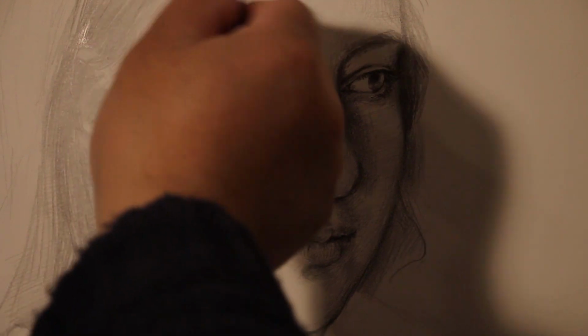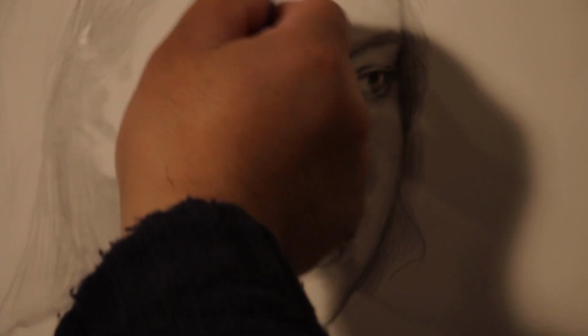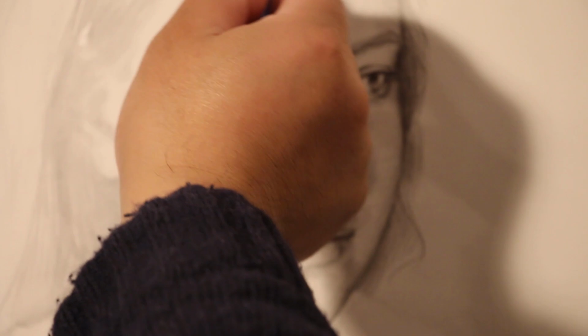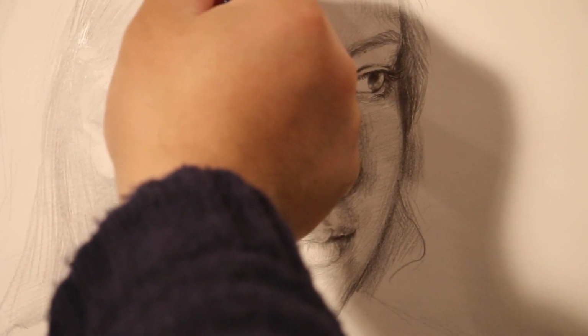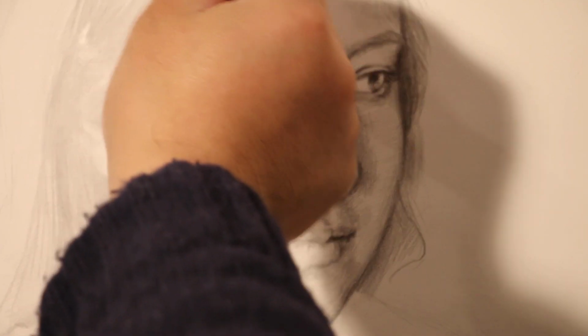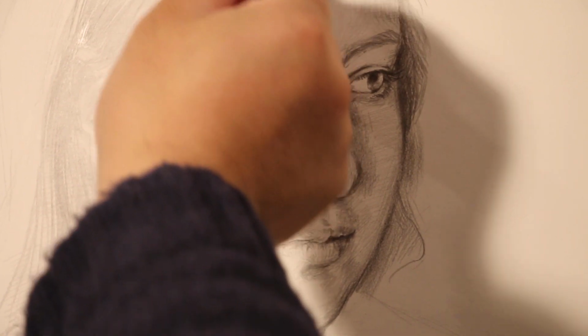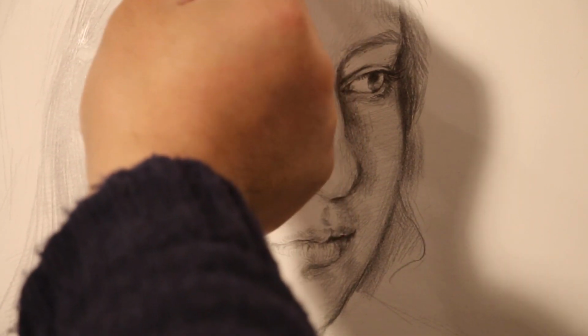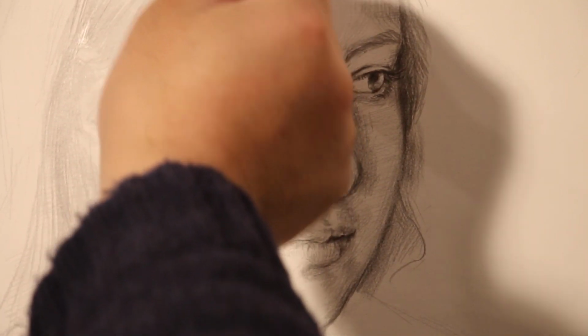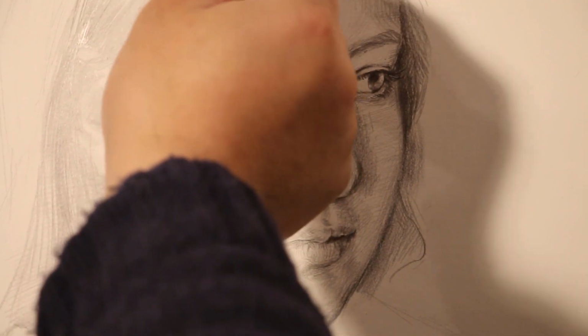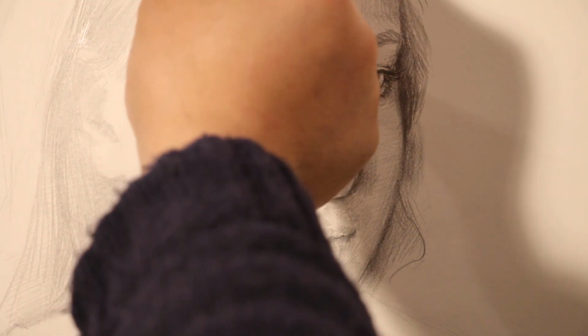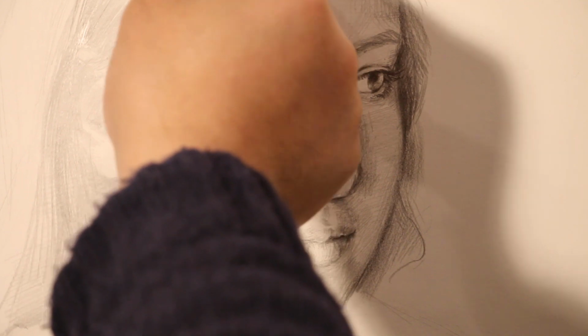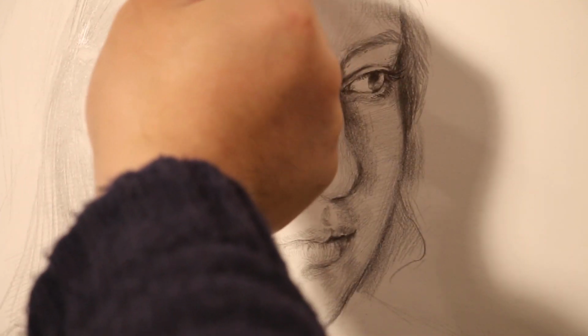Now I work on the hair in the front. Yeah, it's more important to use the line to draw instead of just shading like a regular hatching way, because the line quality expresses the feeling and texture of the hair.